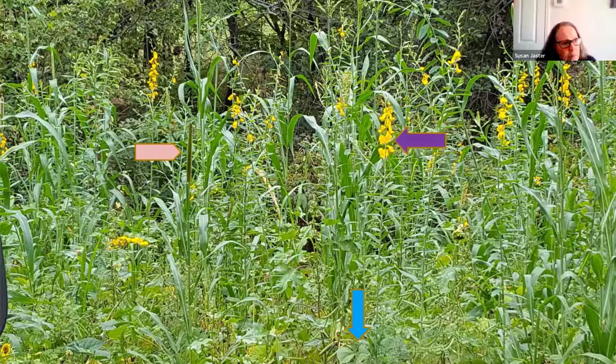If you don't know what hay beans are, that is just a leafier, forage version of soybeans. And so we have grass here, which is our millet. We have a forb, which is our sun hemp, and the hay beans, which would be a legume.